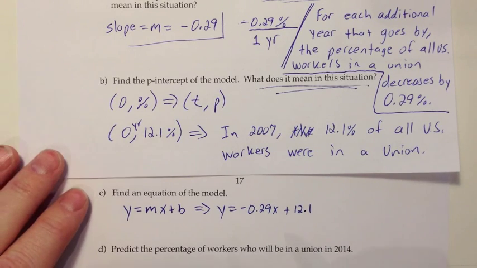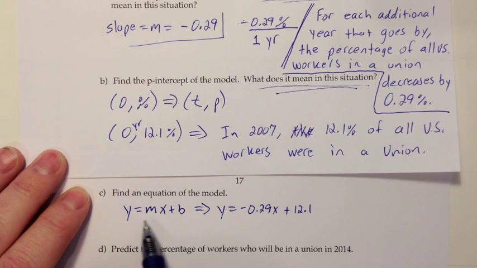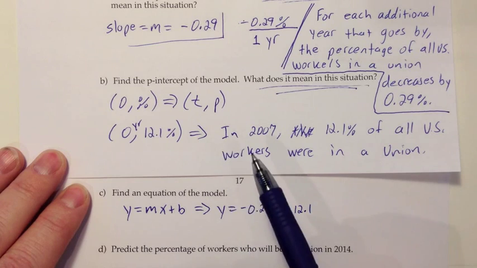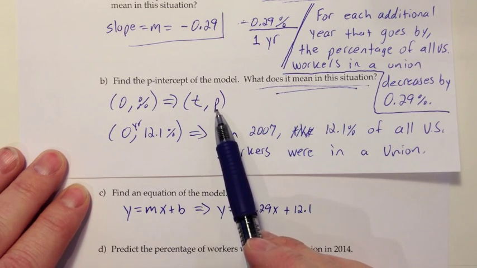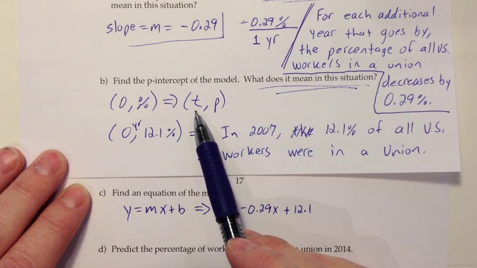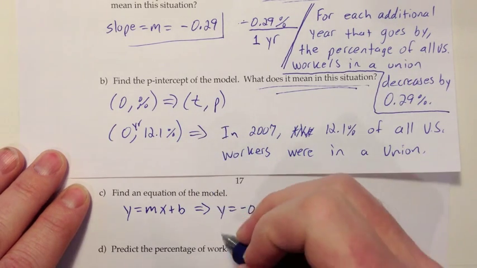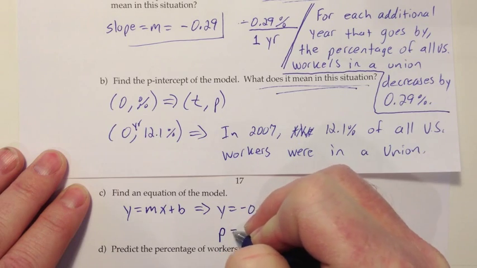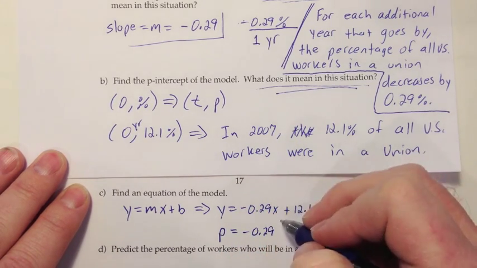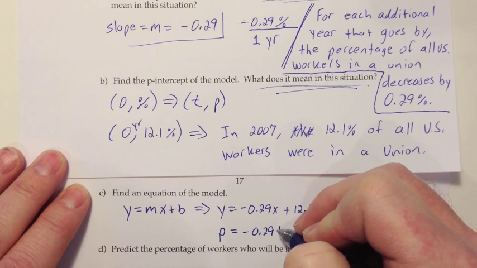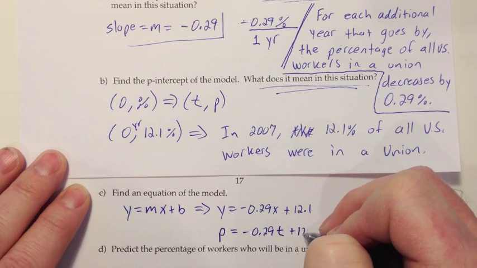The only problem right there is that I used x and y, and I would kind of recommend that you do that too, because we're kind of used to using those variables. And then translate it. What we still need to do is translate it over into the proper variables. Our output variable is supposed to be p, and our input variable is supposed to be t. So I just need to swap those out. So now I'm going to say p equals the slope, negative 0.29, times the input variable, which would be t, and then plus that 12.1.